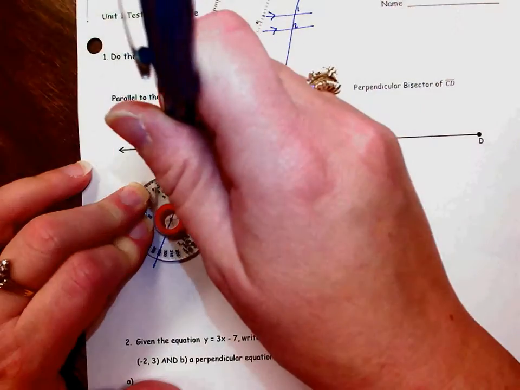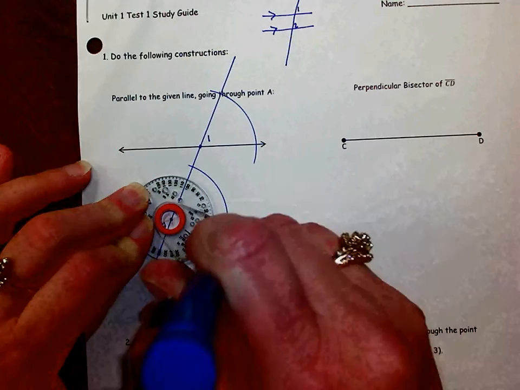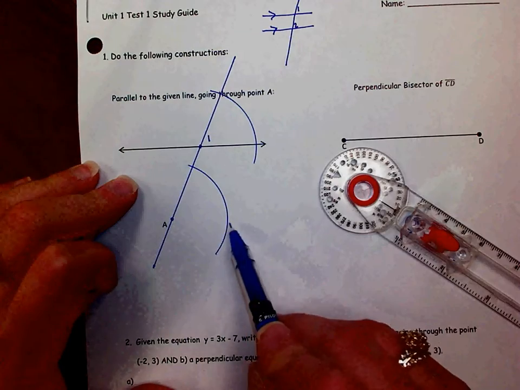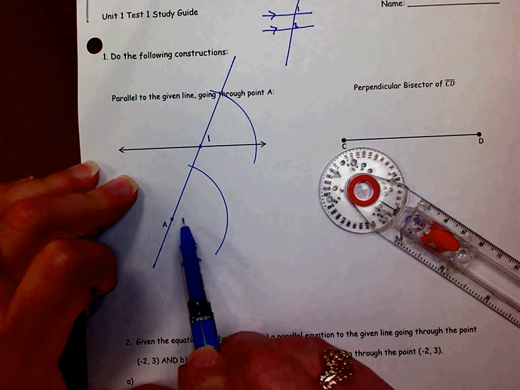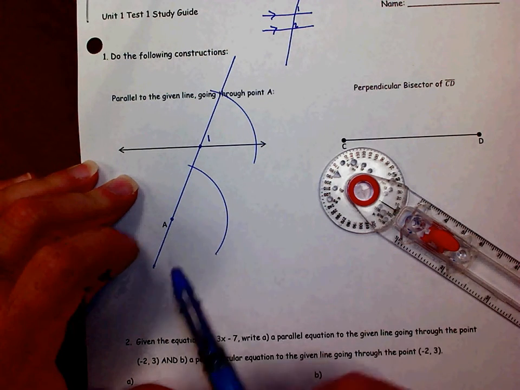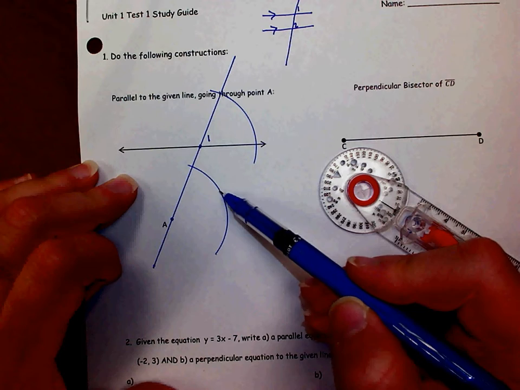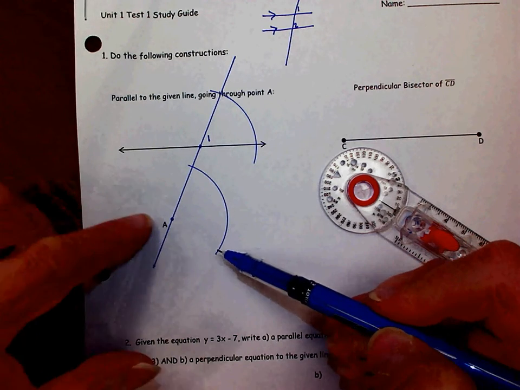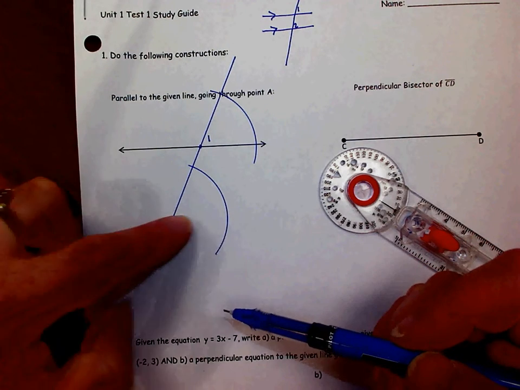And I want to go down quite a ways because I want to make sure that I've covered the region that I'm going to eventually have a point for to draw that parallel line. So I wouldn't stop my arc up here. That's not coming down far enough. Remember where your line's going to end up is about right here.